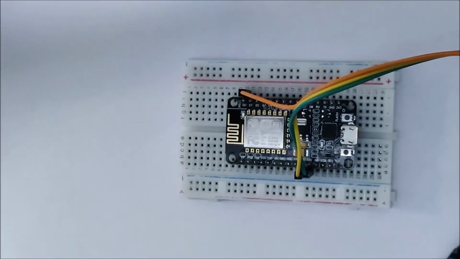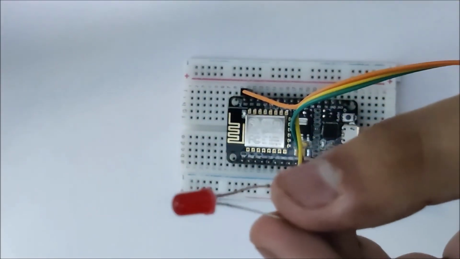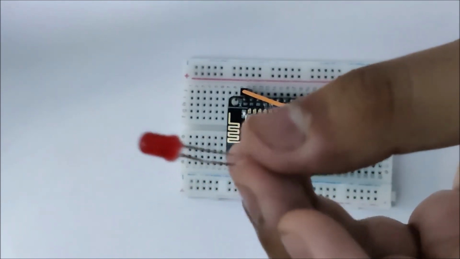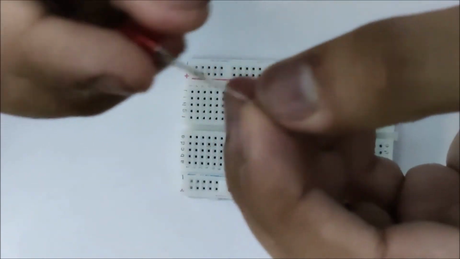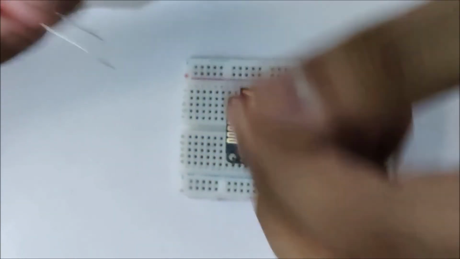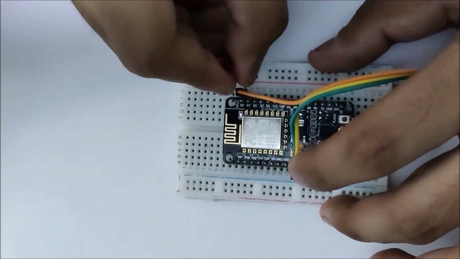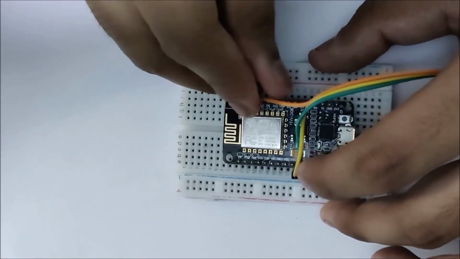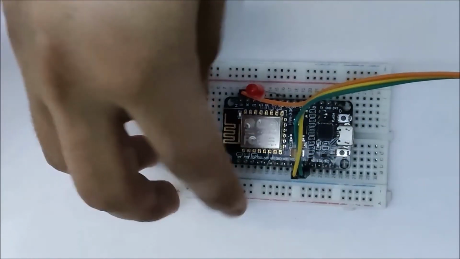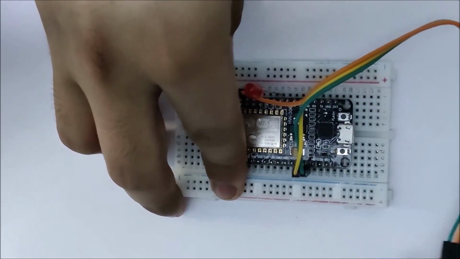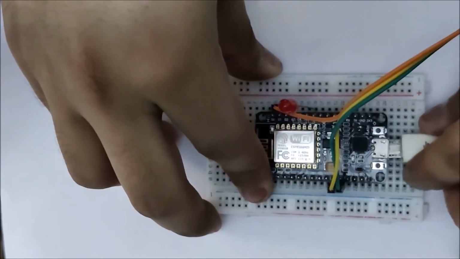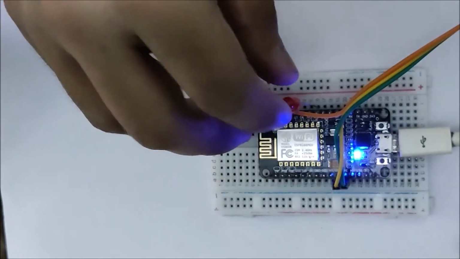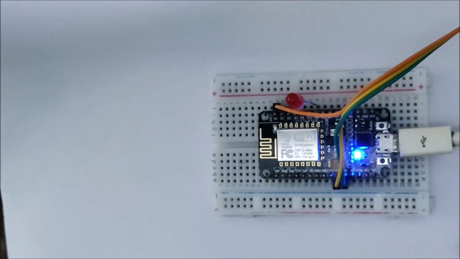And we can take this LED here. This LED will notify whenever a mail is sent to us. You don't need to attach this LED, but I'm attaching it for the circuit purpose. Now take the cathode of the LED and attach it to D1 and the anode to the ground. Take a USB cable and attach it to the NodeMCU. And now we are done with the hardware assembly of the project.